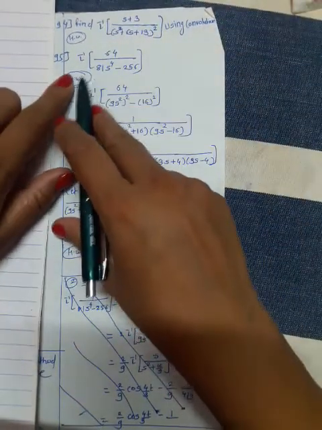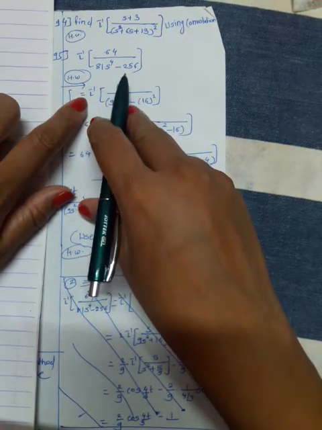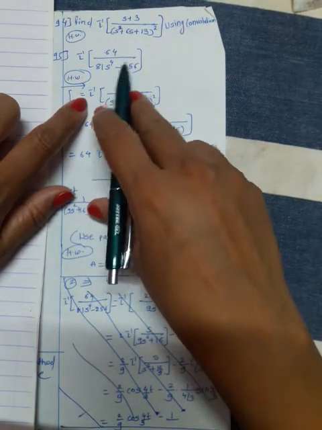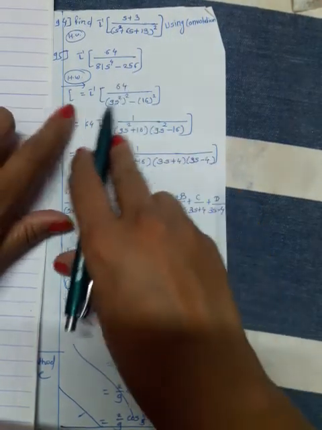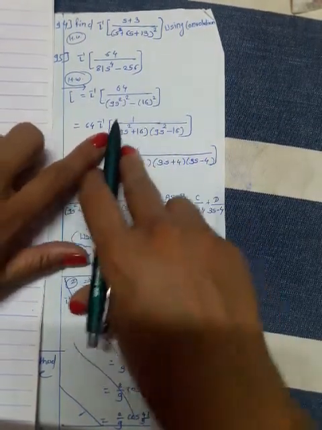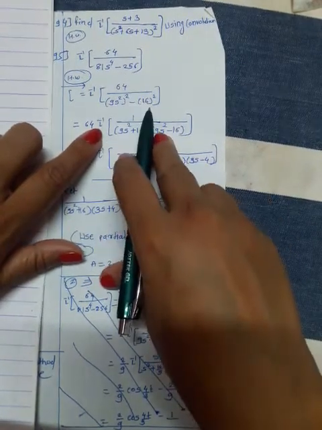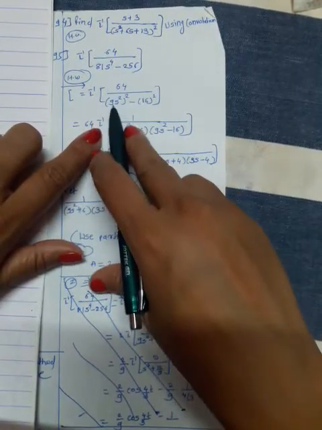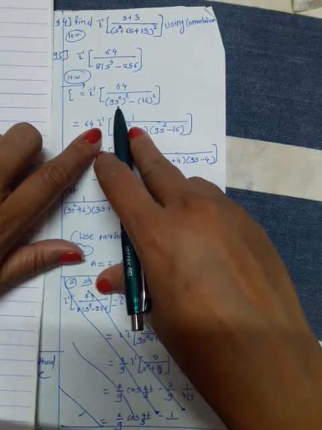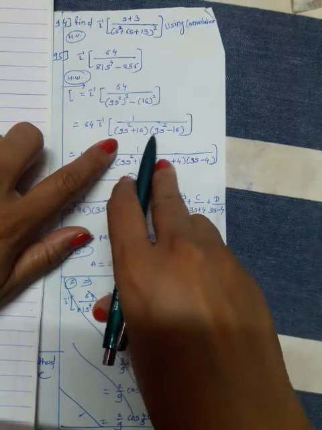Now the next homework is L inverse of 64 upon 81 s raised to 4 minus 256. If you see this, these are perfect squares. Take 64 common, these are the hints. 64 common, L inverse of 1 upon, this is a square minus b square formula. 256 is 16 square and 81 s raised to 4 is 9s square square. That's why use the a square minus b square formula. Here we get a plus b into a minus b.